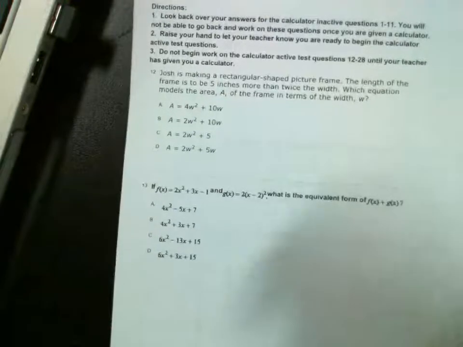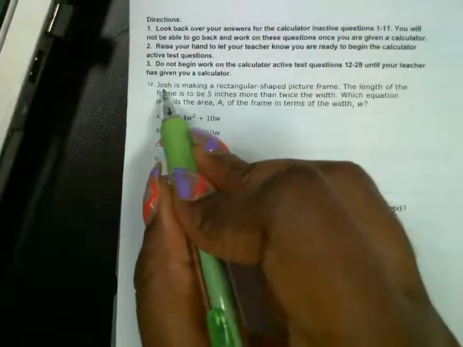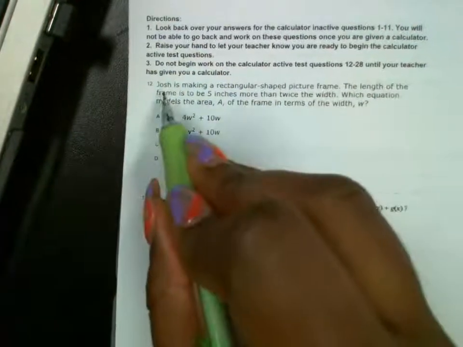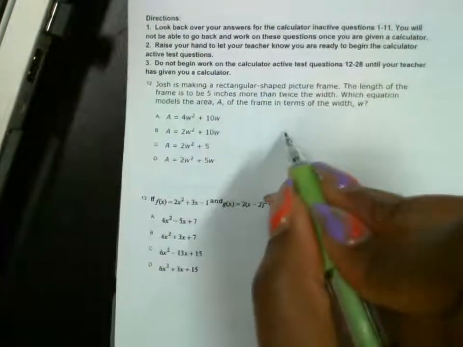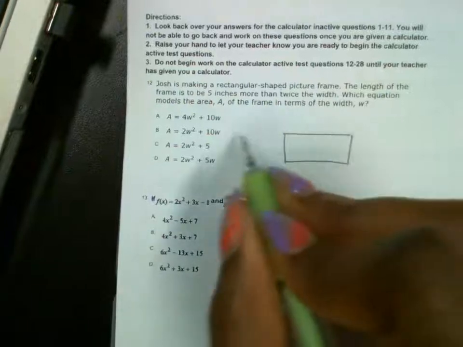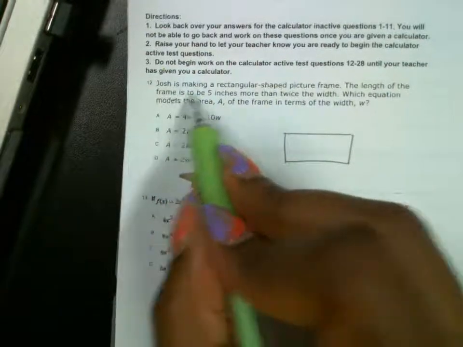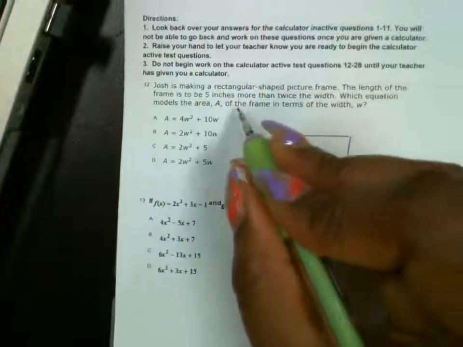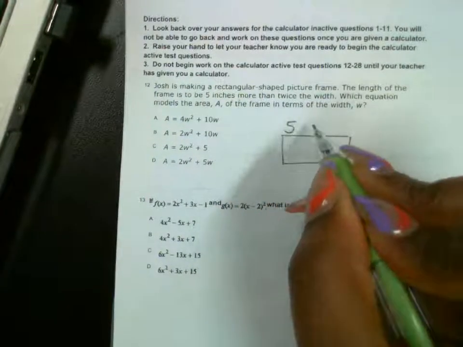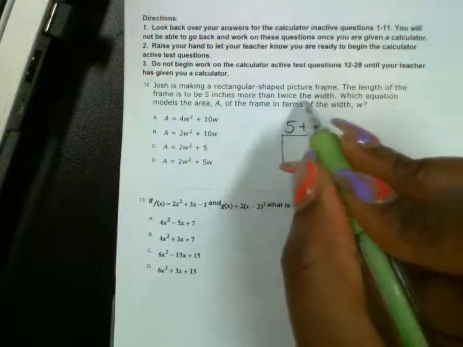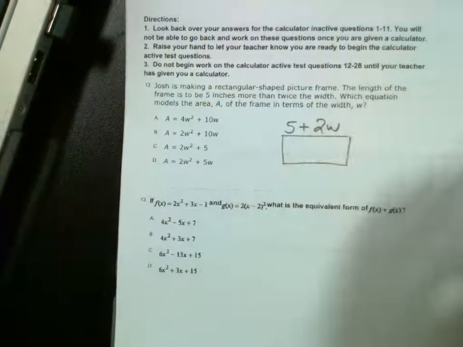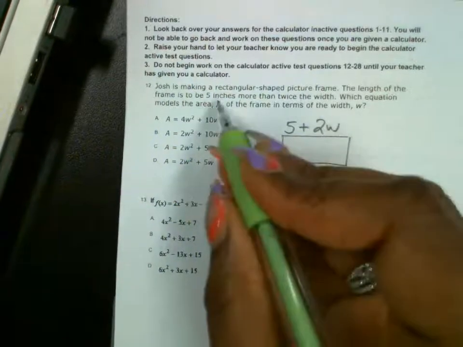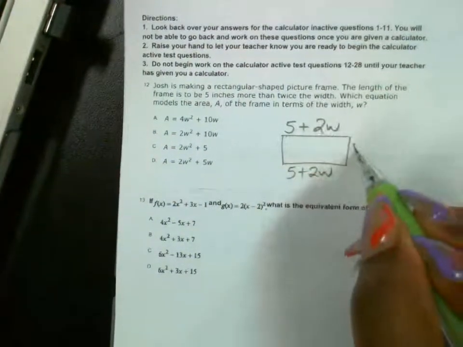Number 12, this is calculator active. Josh is making a rectangular picture frame. The length, so that's how long it is, of the frame is to be 5 more than twice W. Okay, so that's our length. 5 more than twice W. Okay. And this side is W.